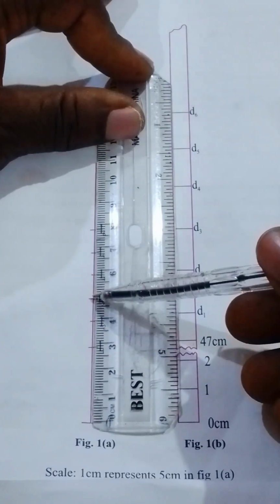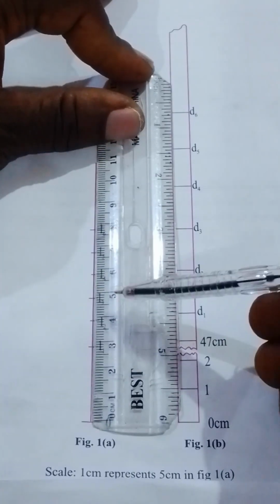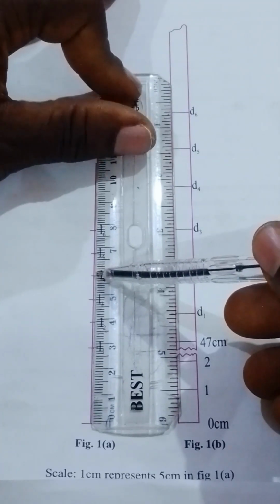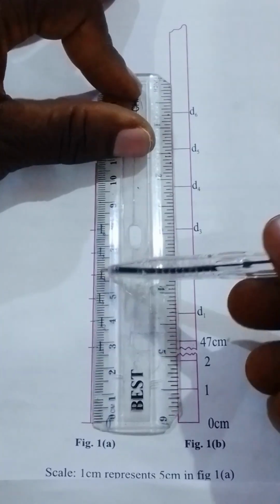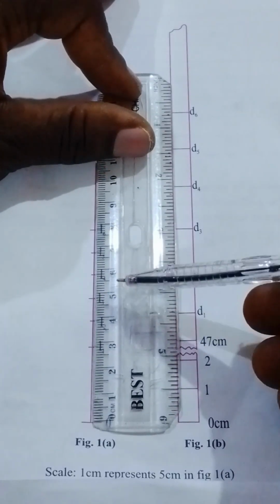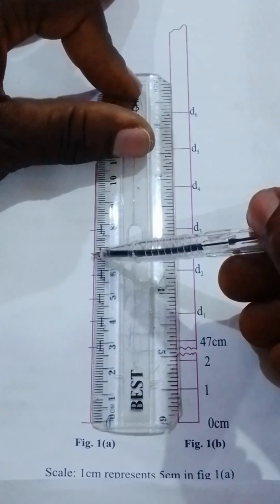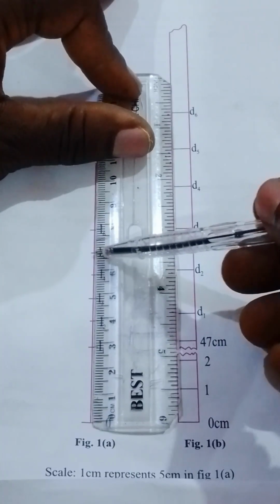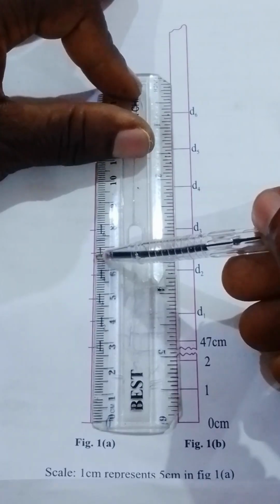Then our L3 from here is 4.8. You can see it here. Okay, 4.8. Then our L4 from here, just take a look at it. L4 is 5.85. Okay, 5.85. Then L5 is 6.75. Just look at it. You are going to be seeing it yourself. So from the ruler, just look at what's the point on the ruler. So the L5 is 6.75.